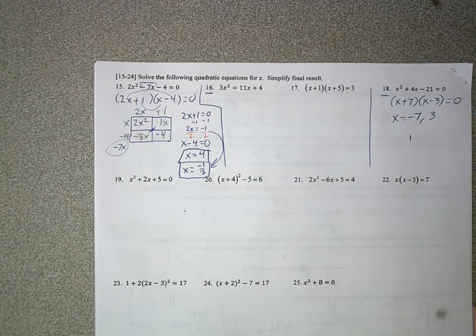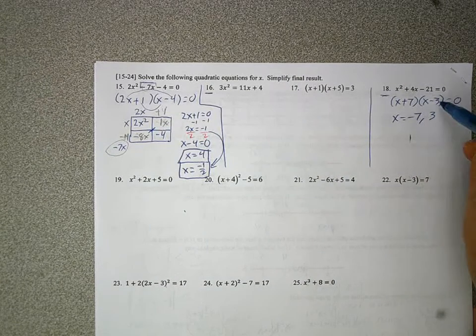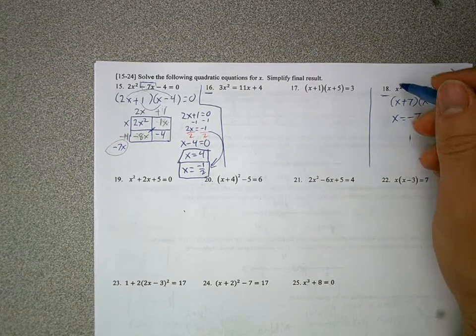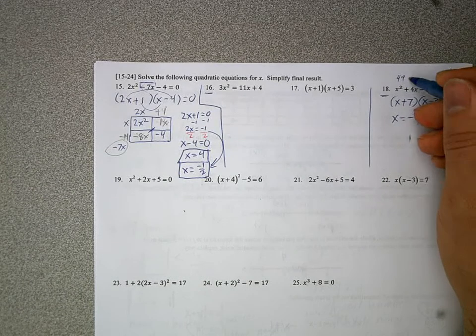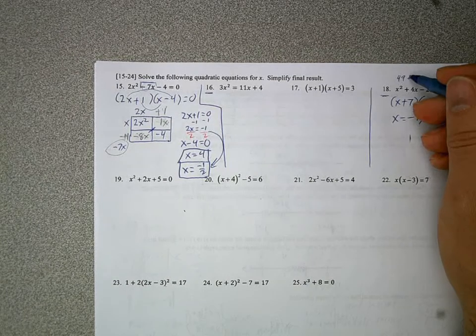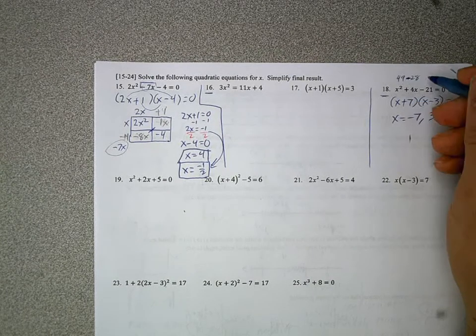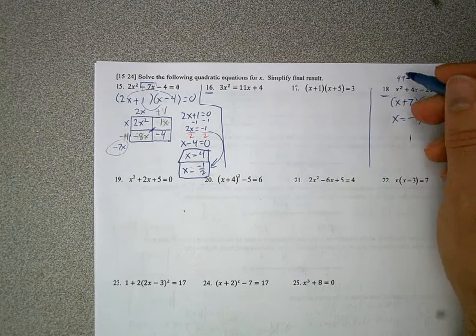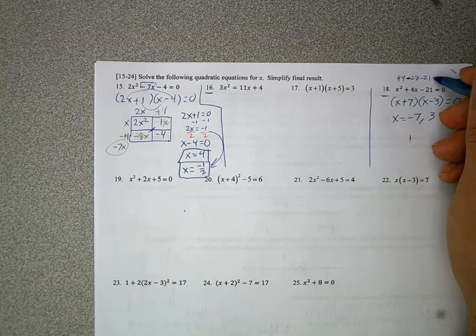Plug them back in, make sure it equals 0, whether you plug it in here or to the original one. 7 squared would be 49. 4 times 7 would be 28. Negative 7, so that's negative 28. Minus 21. And yeah, 49 minus 28 minus 21 does equal 0.